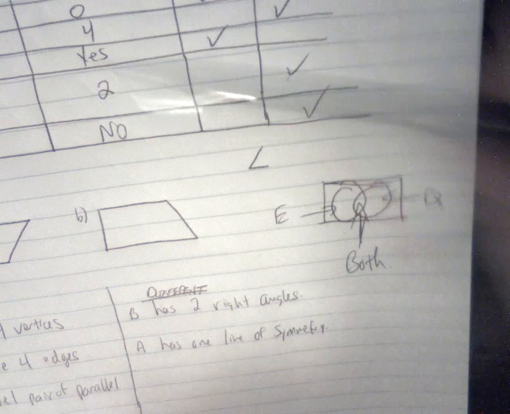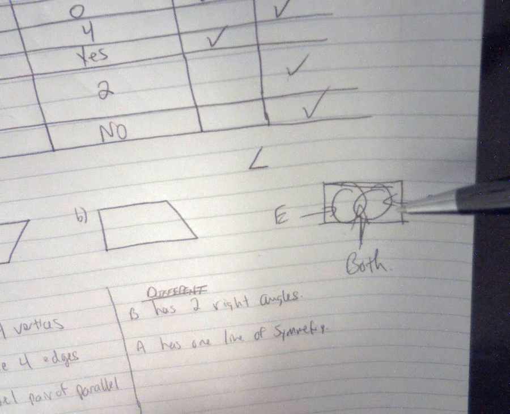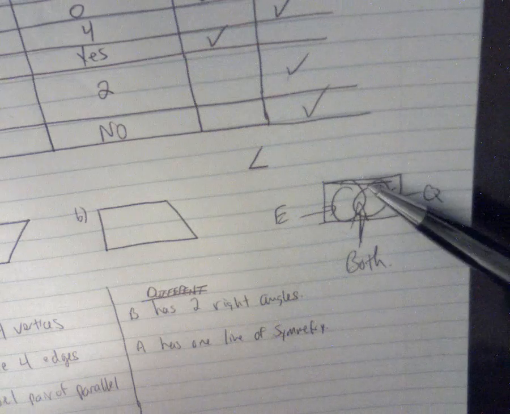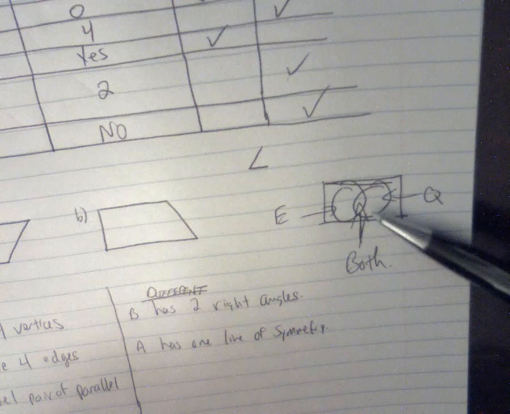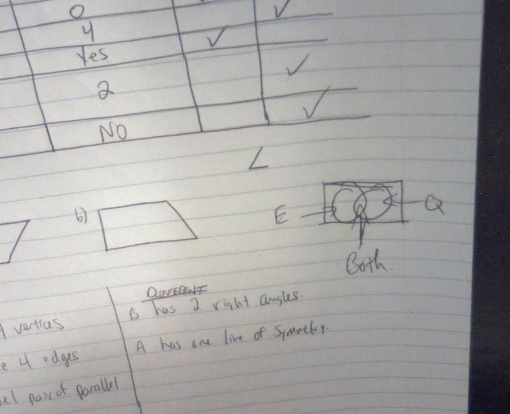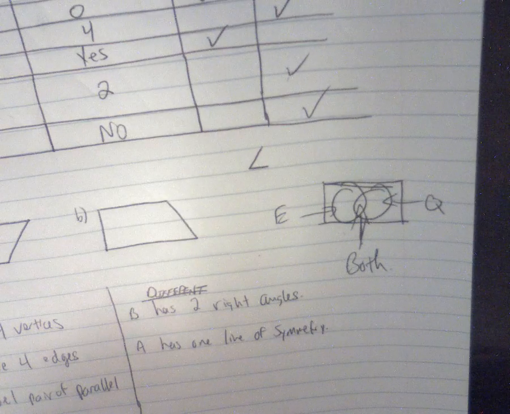So you're going to see where you classify some shapes. That's where the hexagon, the pentagon, and the quadrilateral come into play with your Venn diagram. That should be simple. That's some review to help you get ready for your test on Wednesday. If you have any questions, as always, feel free to ask.